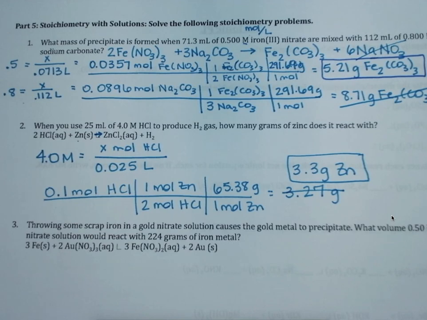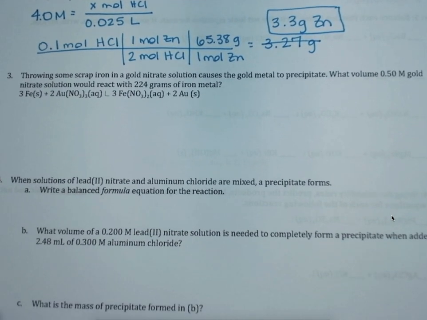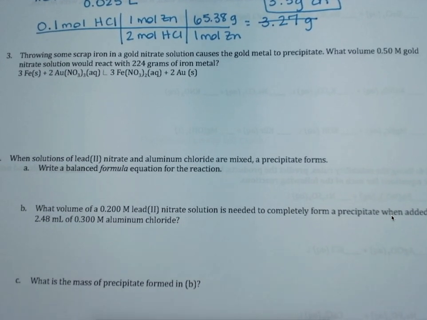Okay. Number 3 is a little bit more involved. Pull that up so you can see it. Number 3 says throwing some scrap iron into gold nitrate solution causes the gold metal to precipitate. What volume of a 0.5 molar gold nitrate solution would react with 224 grams of iron metal?